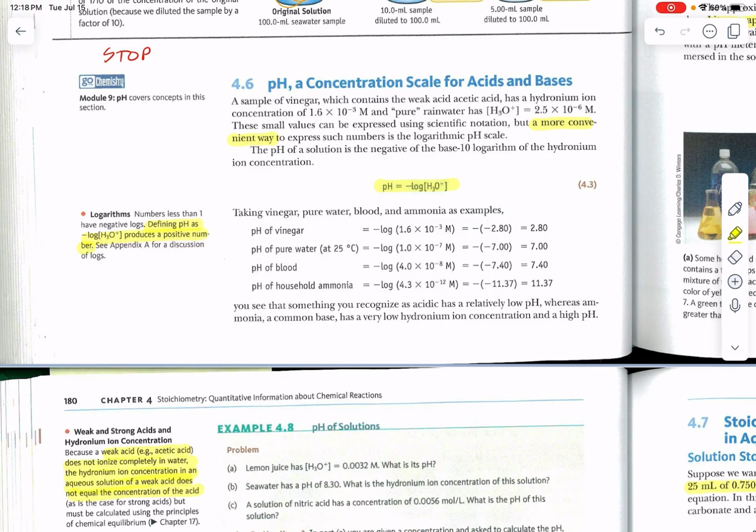pH, roughly out of the German, would be sort of a percentage of the hydrogen ions in solution, a very rough interpretation of that, but that's where it comes from.